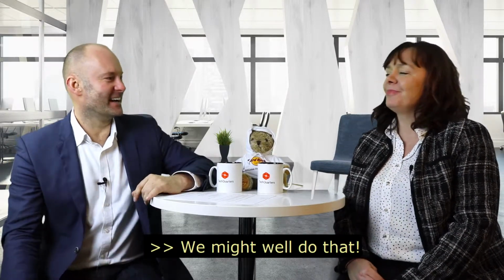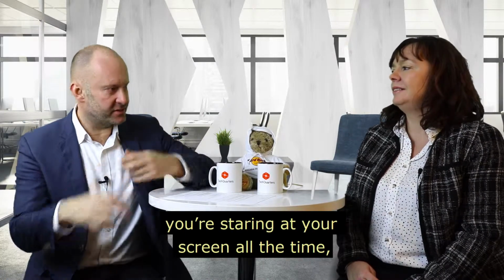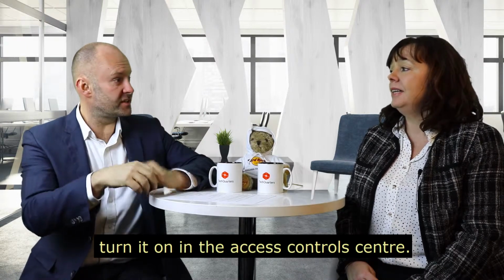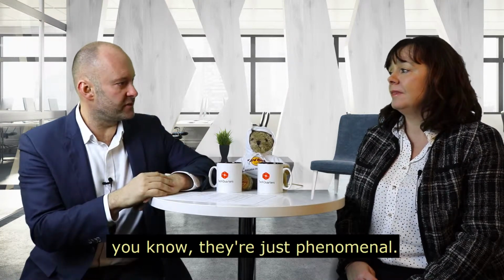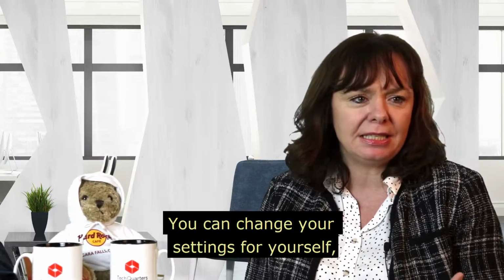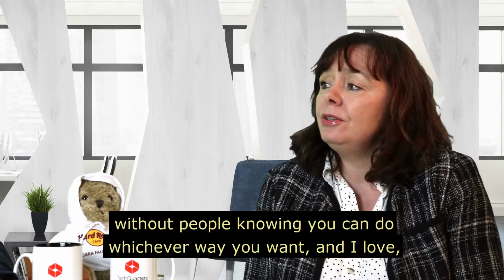Yeah, we might well do that. I use Magnifier myself, actually. If you've had a hard day at the office, you're staring at your screen all the time, you just want to go Magnifier, turn it on in the Ease of Access Center. People don't know about these tools, they're just phenomenal. That's right, and they're within Windows 10, you can change your settings for yourself, and you can do it with people knowing or without people knowing, whichever way you want.